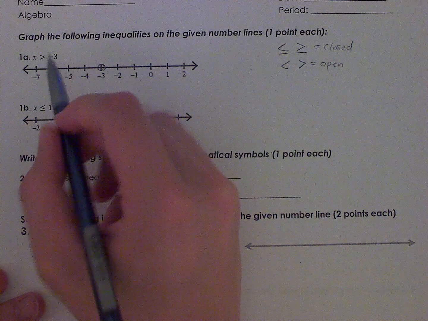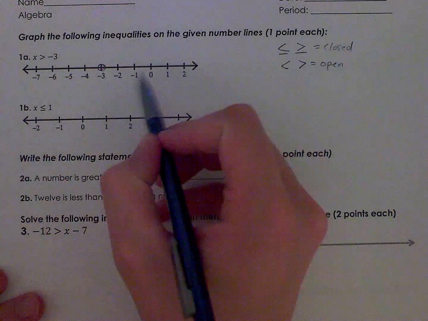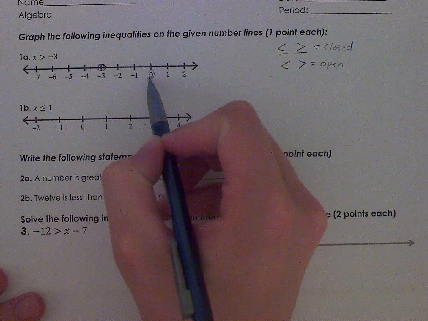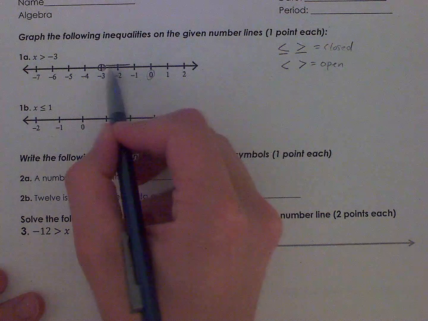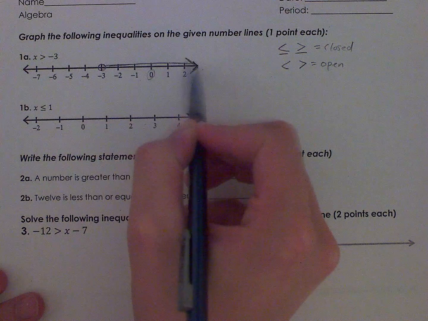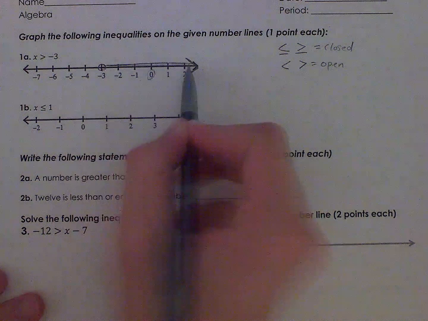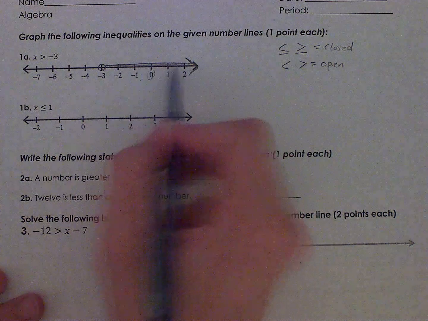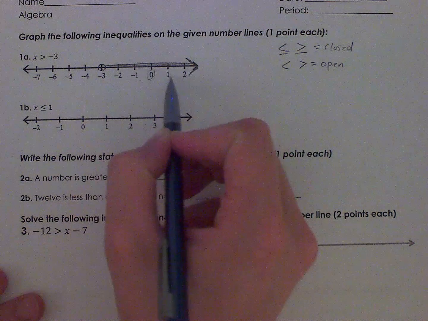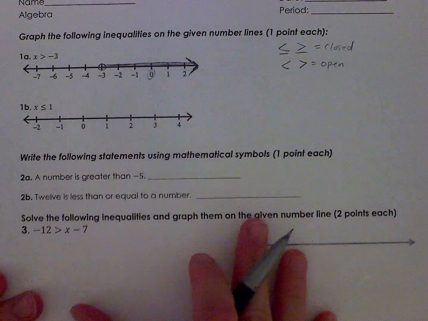So for negatives, like negatives can be a little bit tricky. I think, is 0 greater than negative 3? Yes, yes it is, right? 0 is greater than negative numbers, and so I'm going to shade this direction towards 0. Okay, these are all the numbers greater than negative 3. 1, 2, those are greater than negative 3, right? Even if you're a little confused about the negatives, we know that these numbers are definitely greater than negative 3.